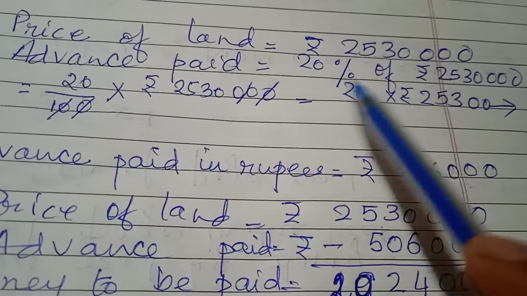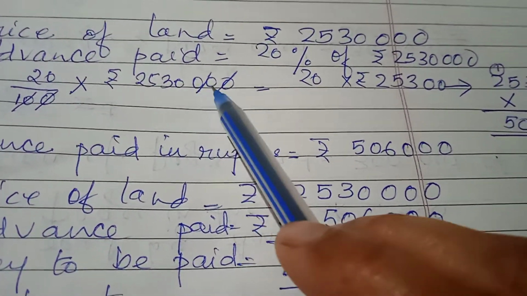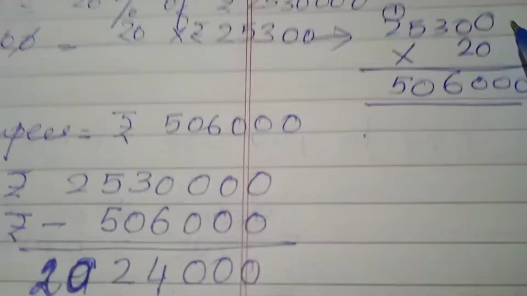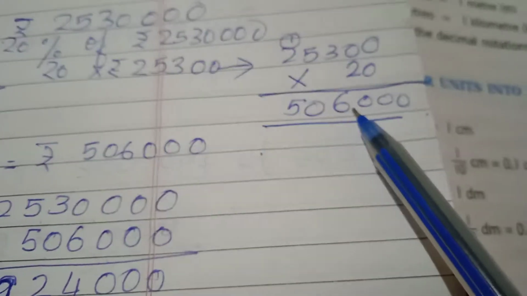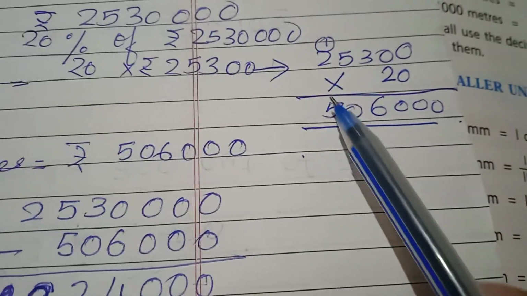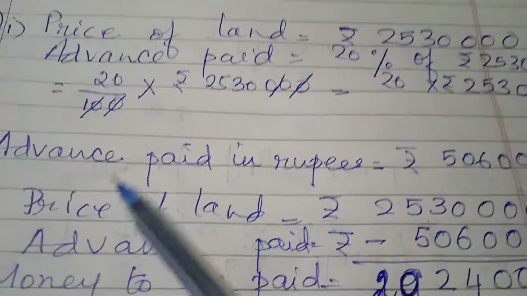Okay, so we are left with 20 into rupees 25300. So when we multiply, what do we get? When we multiply, we have got 3 zeros. So let us put the 3 zeros at the end, and 2 3s is 6, 2 5s are 10, 2 2s are 4, and 1 5. So 506,000. So this is the amount which is being paid as advance.